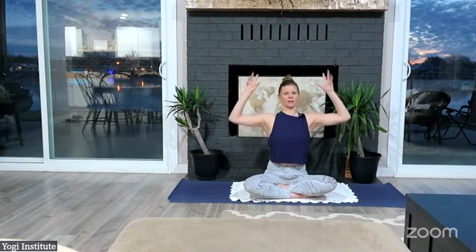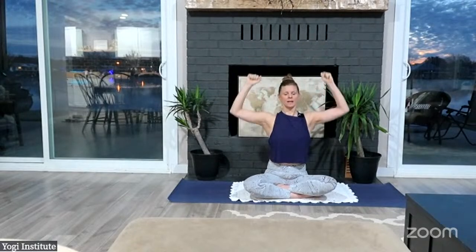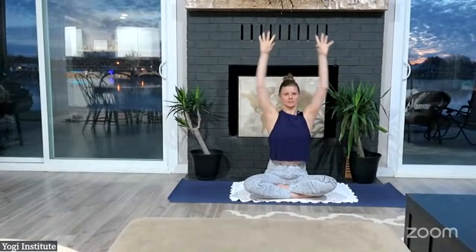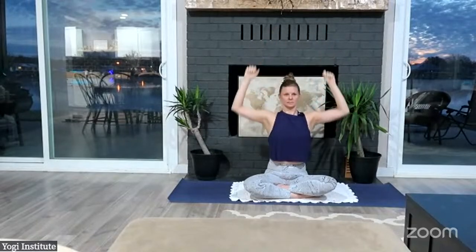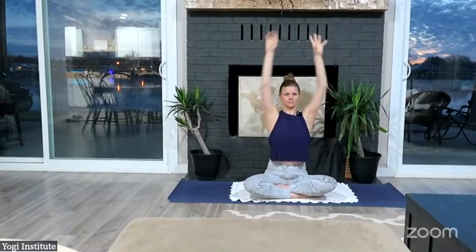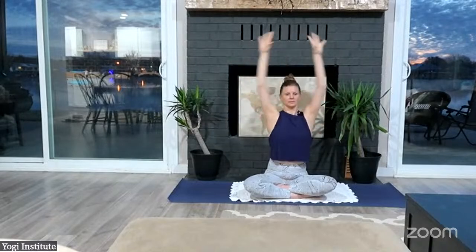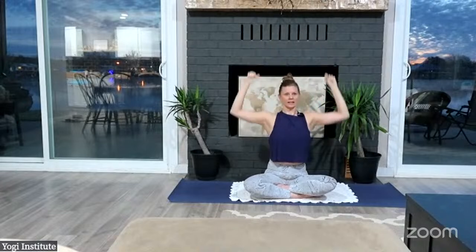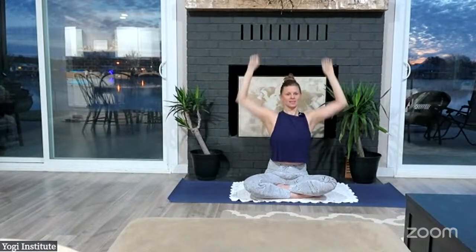Now we're going to lift the arms up and inhale as you reach up and exhale as you come down. Now you can reach and pull, link your breath to your movement. Inhale up, exhale down. Inhale up, exhale down. You have the option to close down the eyes and keep this breath strong and steady.